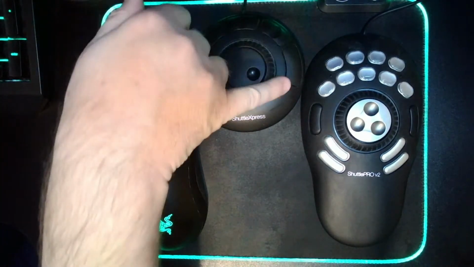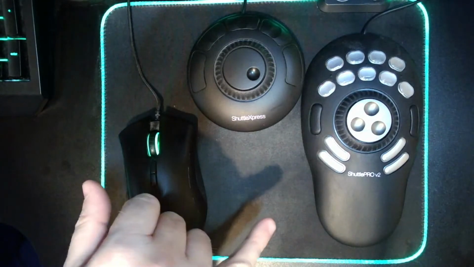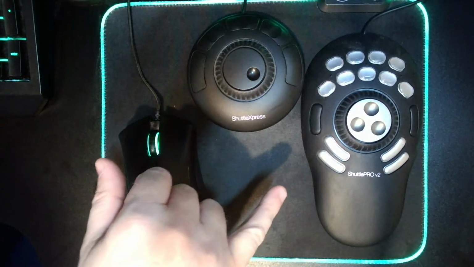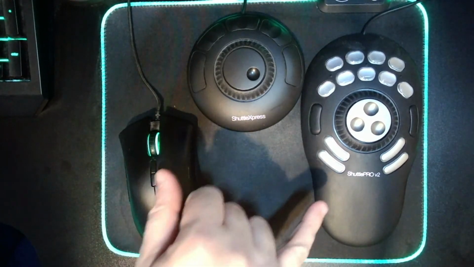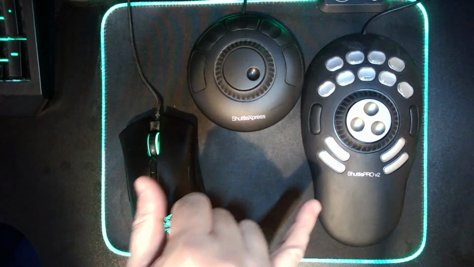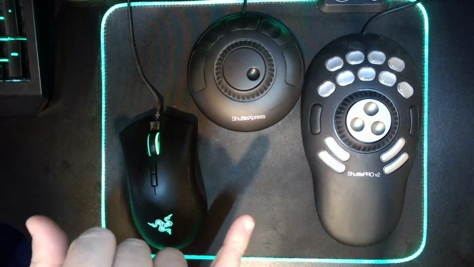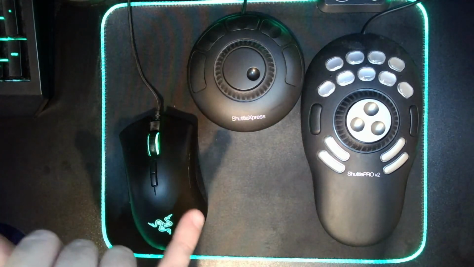And then it has 5 programmable buttons around the outside of the device. The big brother to the Shuttle Express is the Shuttle Pro version 2. I can't seem to find the Shuttle Pro version 1 anymore, so I don't know if they sell that. The Shuttle Pro has 13 programmable buttons.